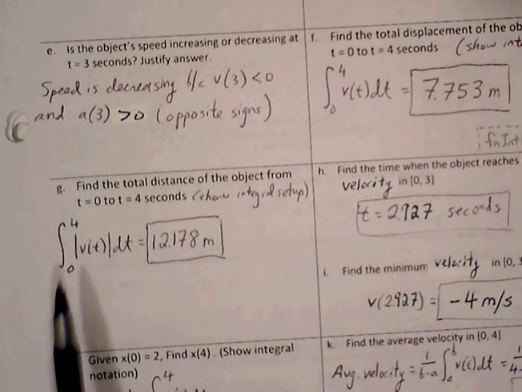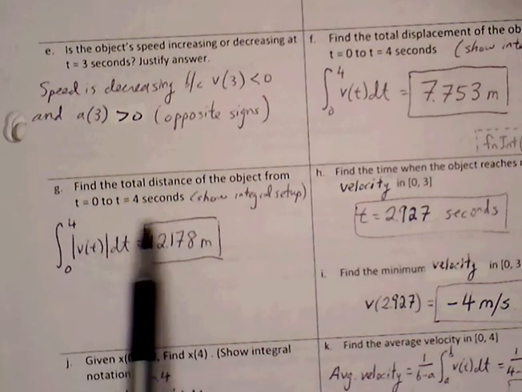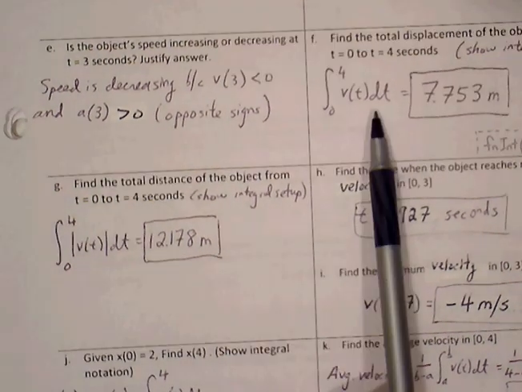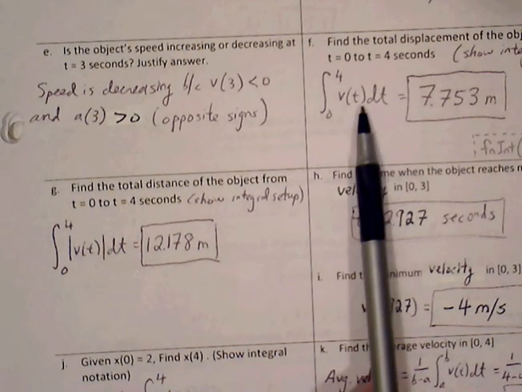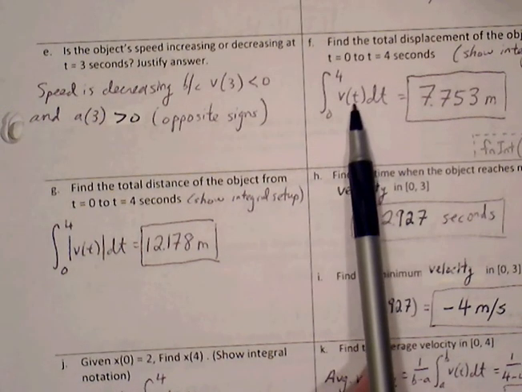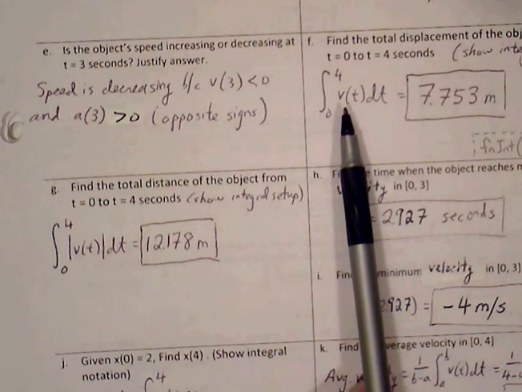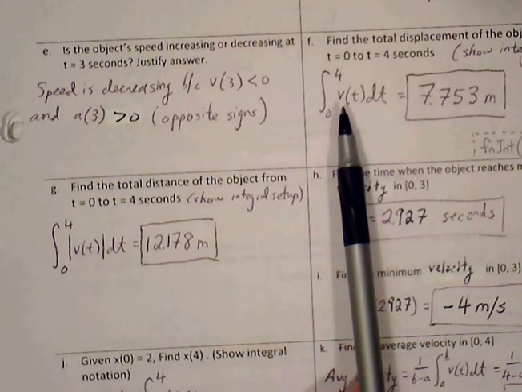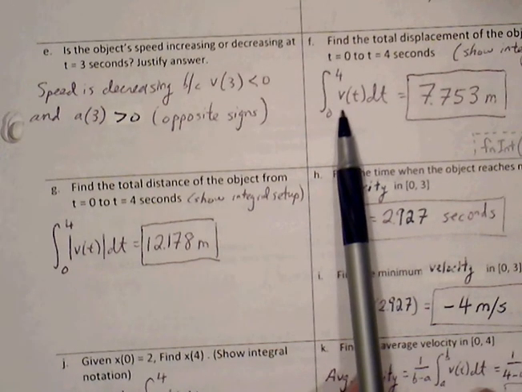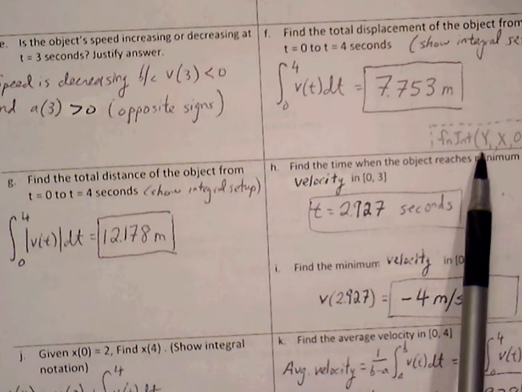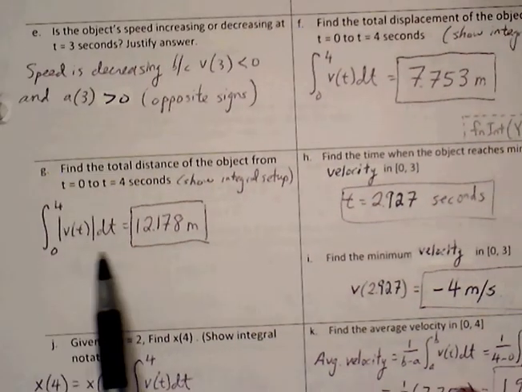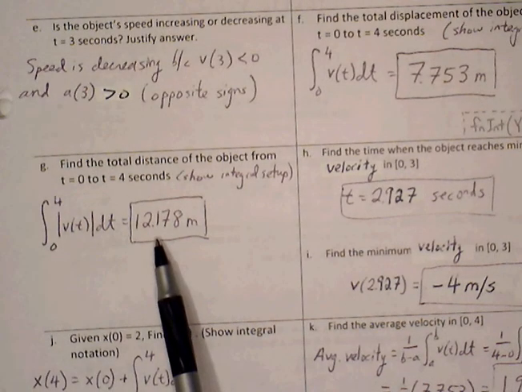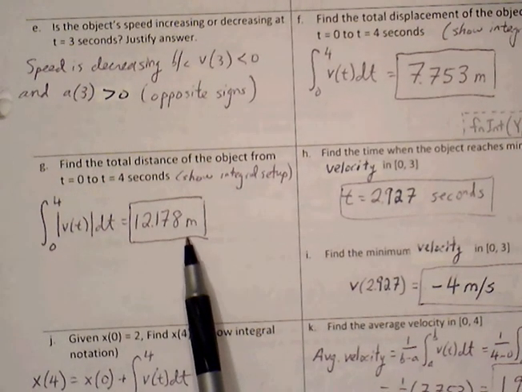Plug this in your calculator, and you'll get 7.753 meters. Okay, next part. Find the total distance of the object from 0 to 4 seconds. Very similar to what we did for part F, it's just that now we're going to put absolute value bars around the V of t. The way you do that, you can go to Math, scroll over to Number, and the first option is ABS, the absolute value bar, around the Y sub 1. Then we can have the calculator evaluate that for us, and we're going to get 12.178 meters.